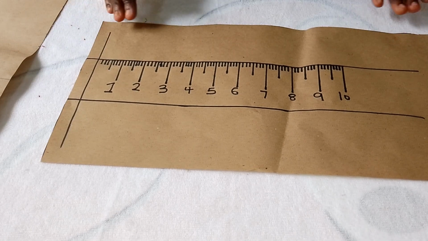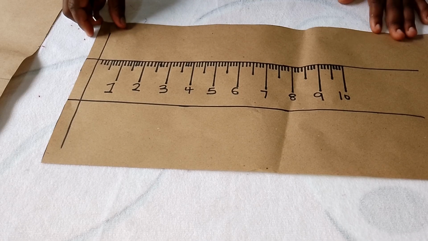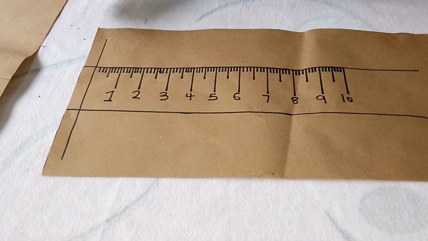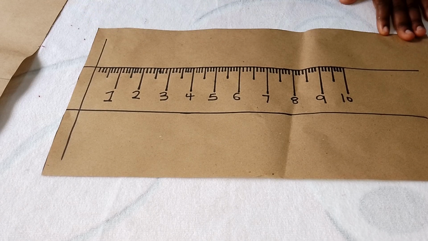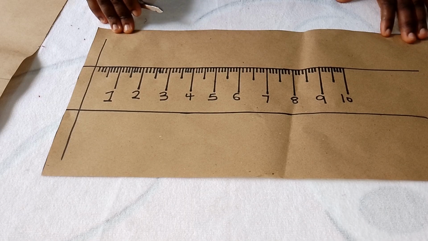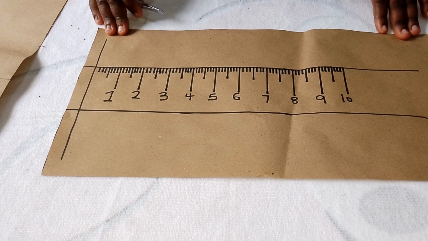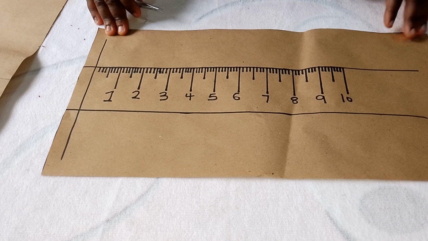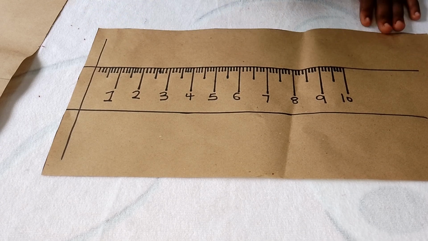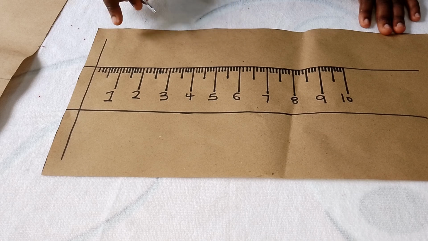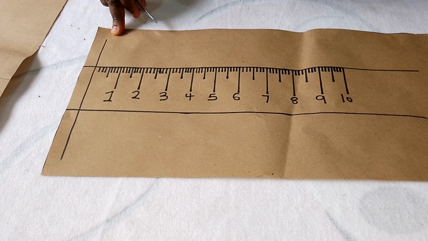Now let me give you a very practical example. When you've taken someone's measurements, maybe you've measured a child and the chest measurement is 21 inches. When you divide 21 by 4 in order to get the chest value on your paper, it's going to give you 5.25. Now you should not dismiss that 0.25 or round it up. It can affect the fit of your garment.